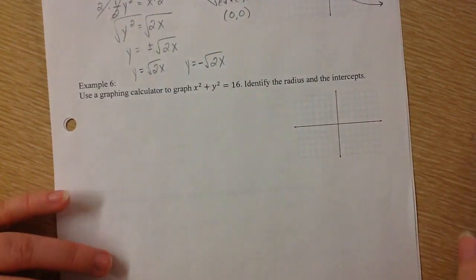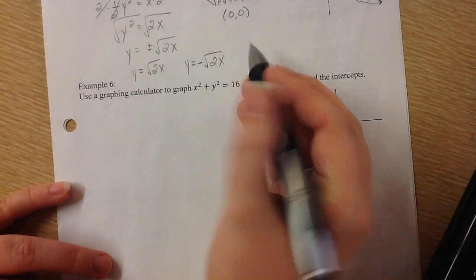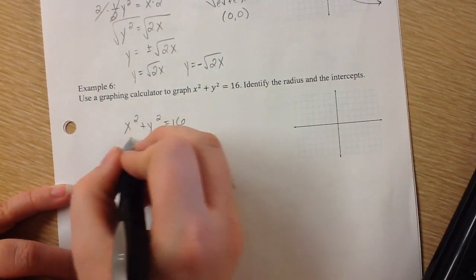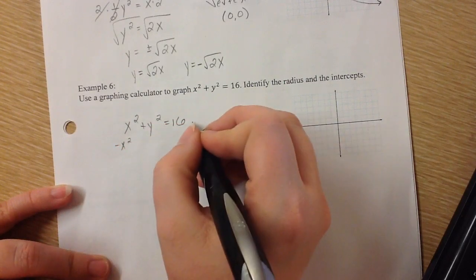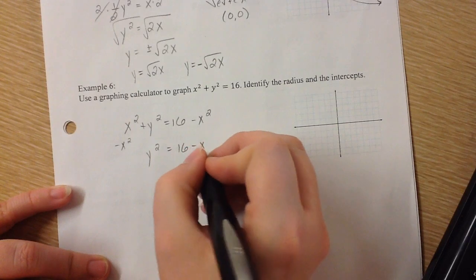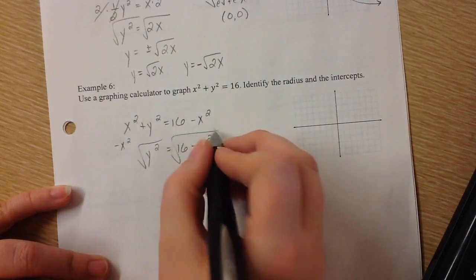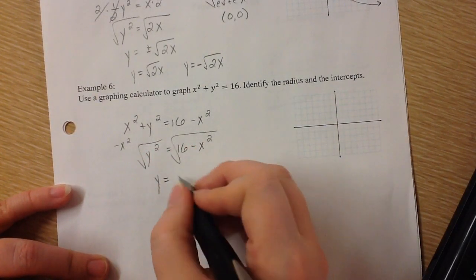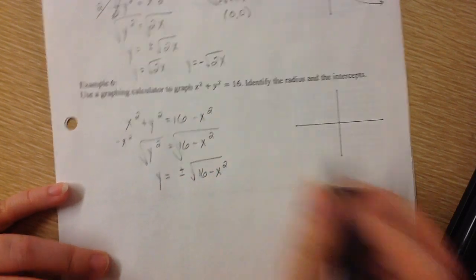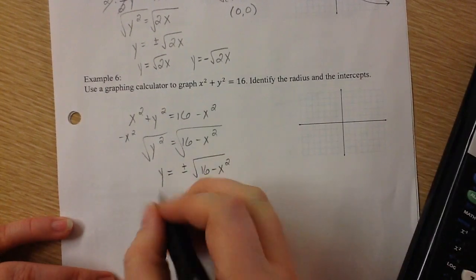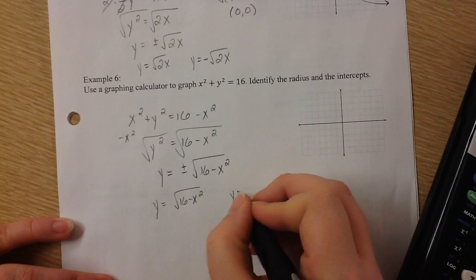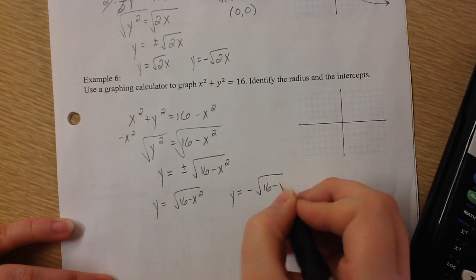Okay, use a graphing calculator to graph this. Again, we need to solve for y. So I'm going to subtract the x squared from both sides. So y squared equals 16 minus x squared. Again, now square root both sides. But by square rooting both sides, I have to do the plus or minus the square root of 16 minus x squared. So when I graph this on my calculator, y equals the square root of 16 minus x squared, y equals negative the square root of 16 minus x squared.